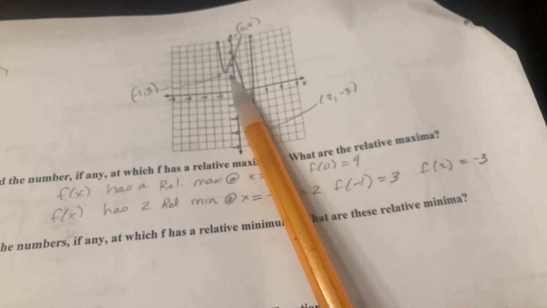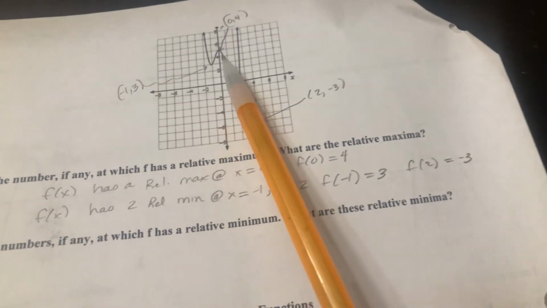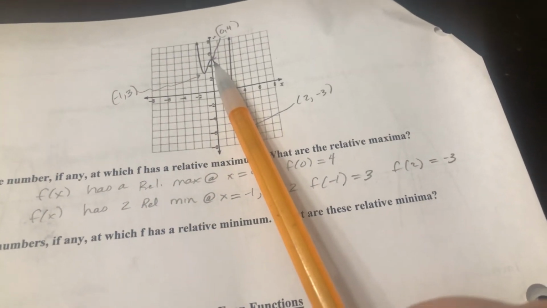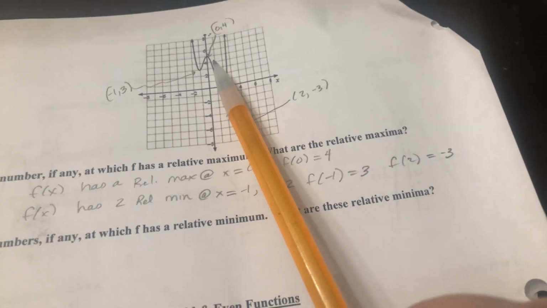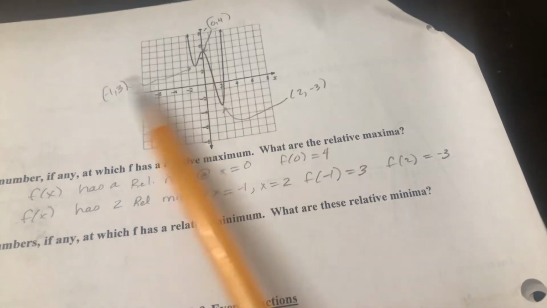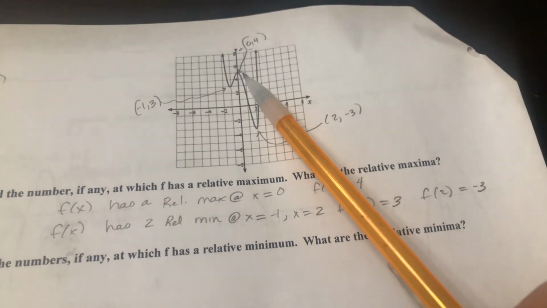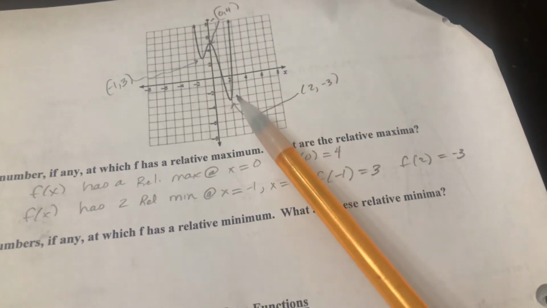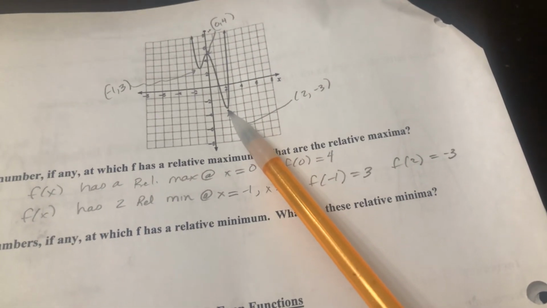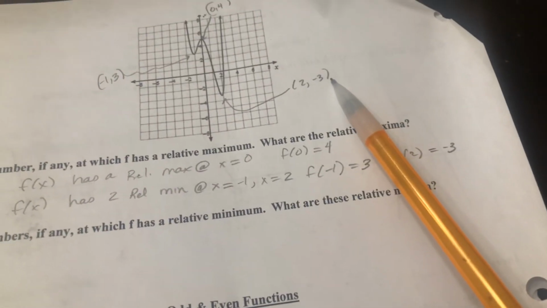So this spot is a relative maximum, and I've labeled that point -1, 3. This point is a relative minimum. I think I said that backwards, y'all. I'm sorry. I'm still on spring break. This is a relative minimum, and its ordered pair is -1, 3. This is a relative maximum, and I've labeled it as 0, 4, and that is a local minimum or relative minimum, and it is the point 2, -3.